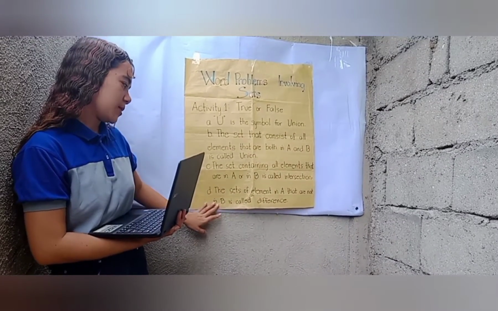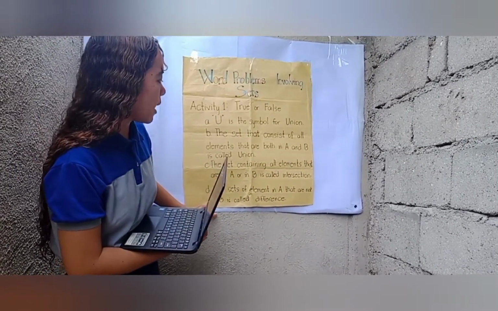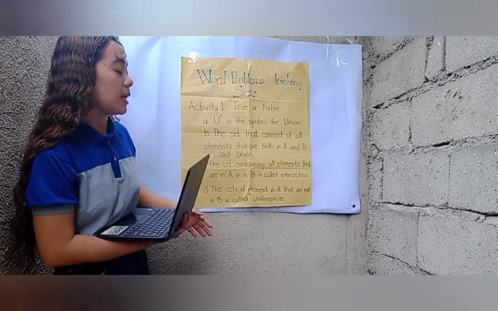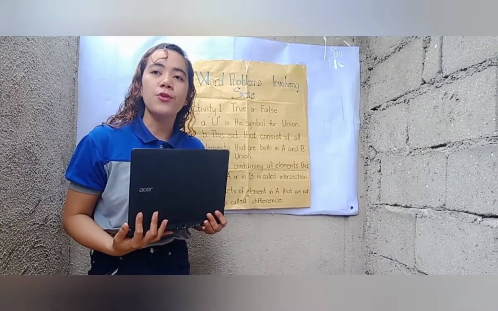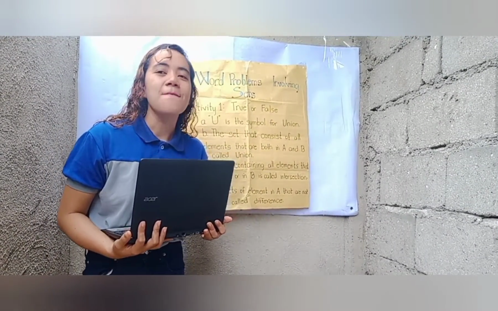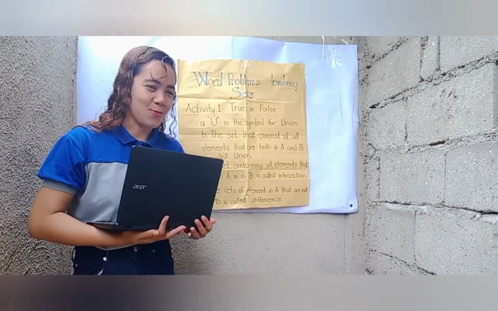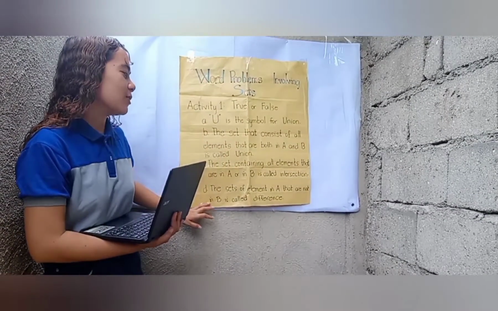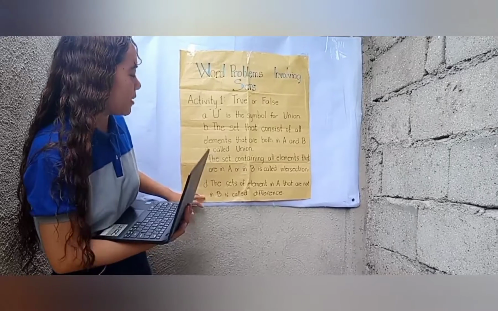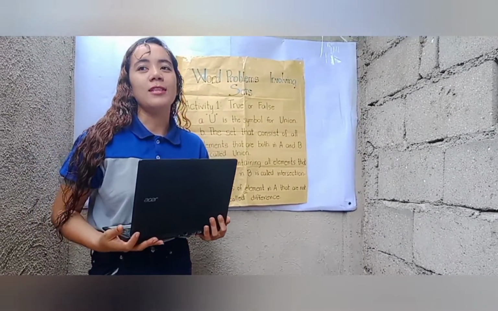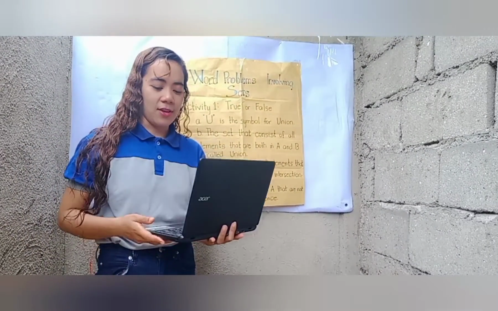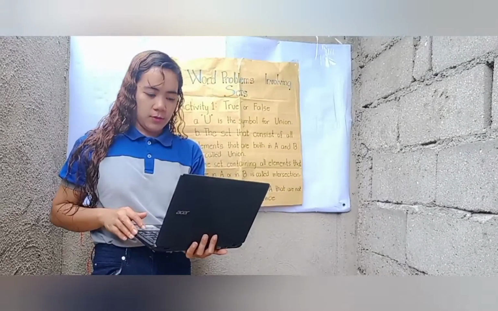Letter C is false. The set containing elements in A that are not in B is called difference. True or false? True, yes. The set of elements in A that are not in B is called difference. Very good.